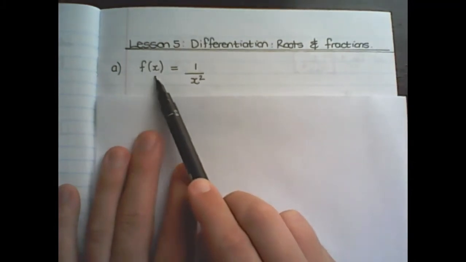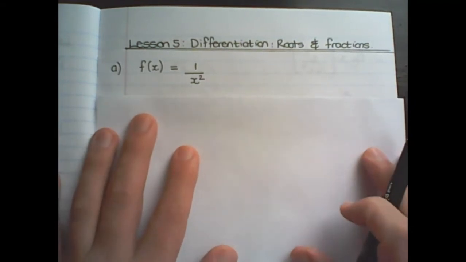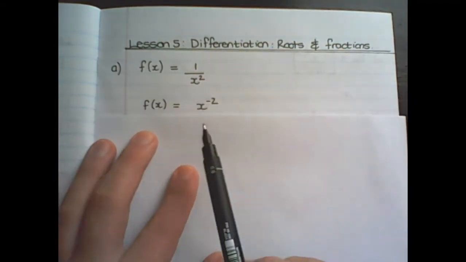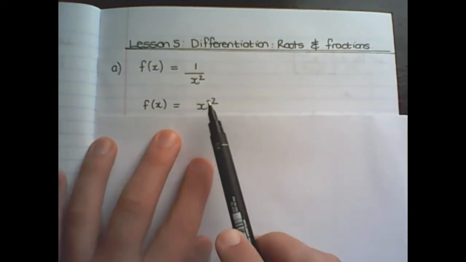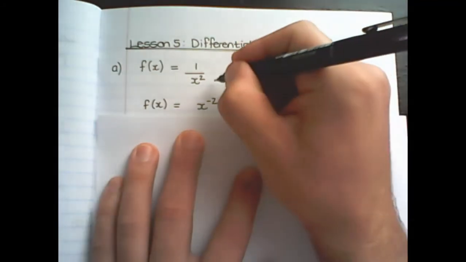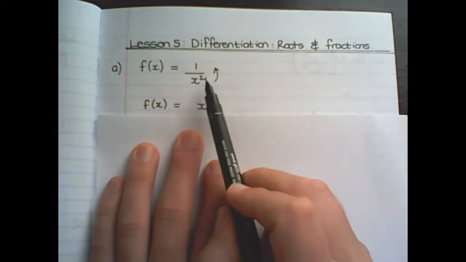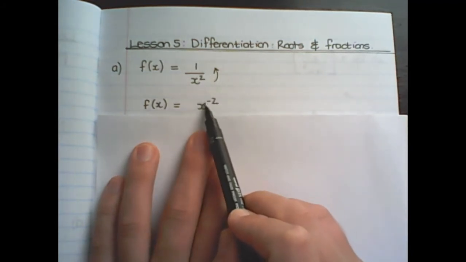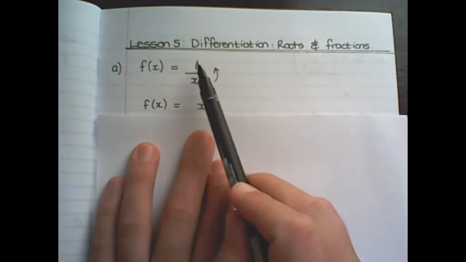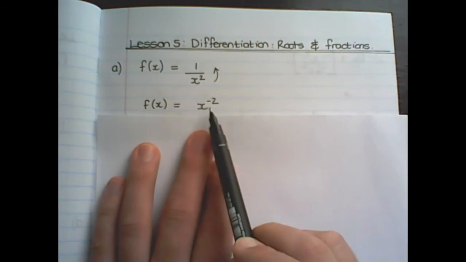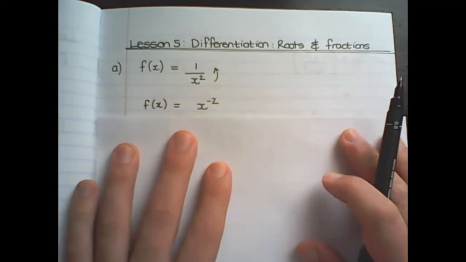Here we have f(x) is equal to 1 over x squared. In order to apply the rule properly, we need to rewrite the fraction. So I write it as f(x) is equal to x to the power of negative 2. Remember, in previous grades we learned if we move the denominator to the numerator, we change the sign of the exponent. Now that I got rid of the fraction and I have a simple expression with x as the base, I can apply the same rule as in the previous lesson.